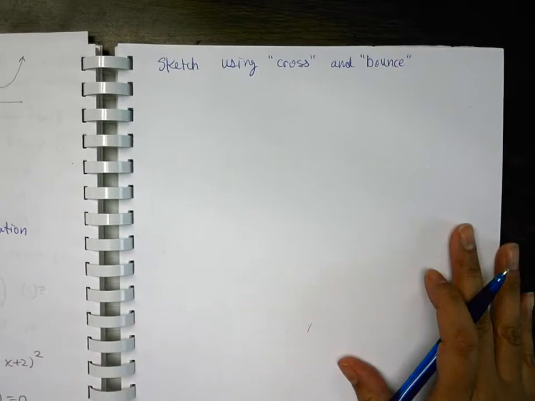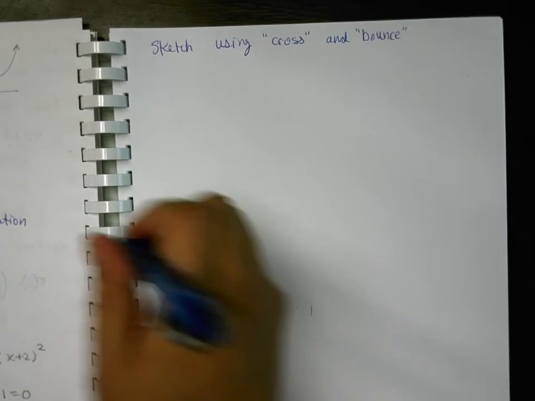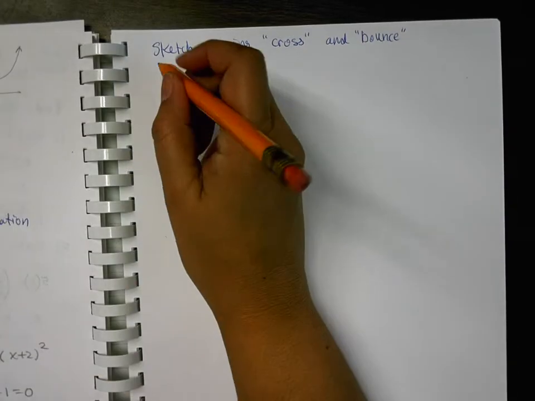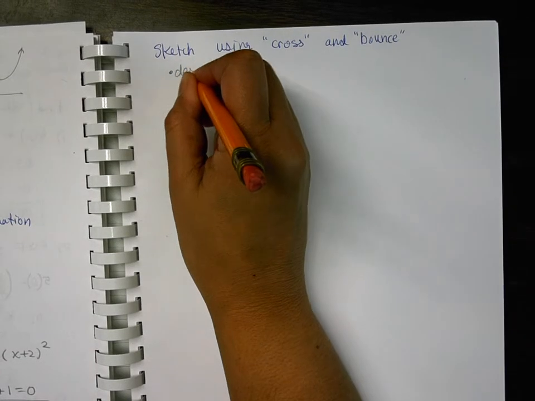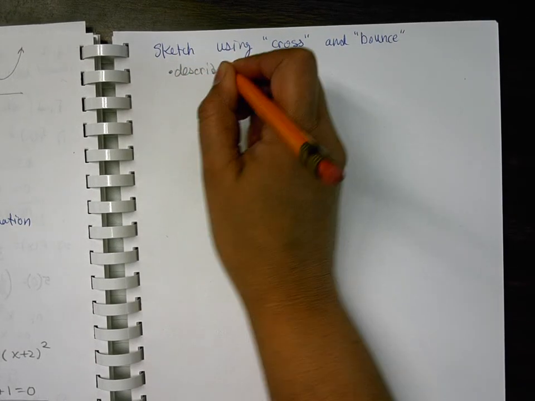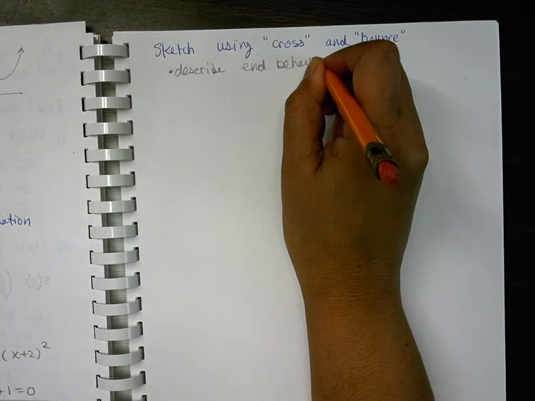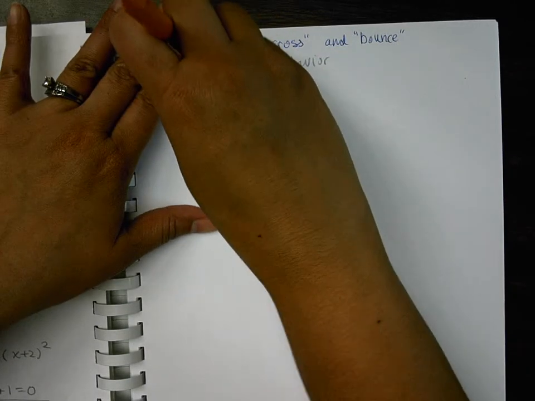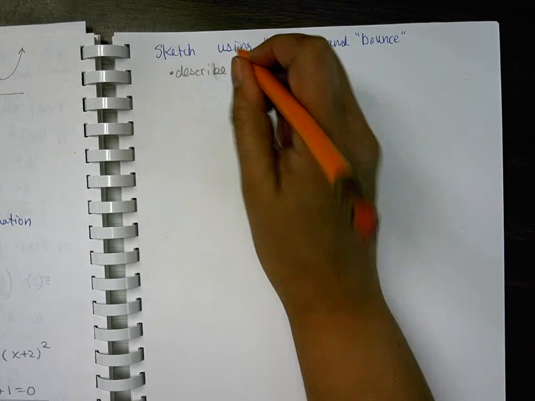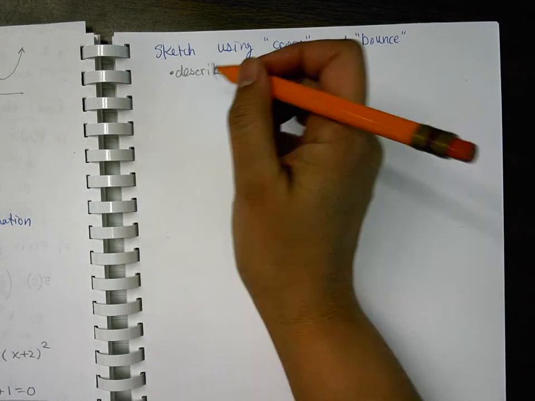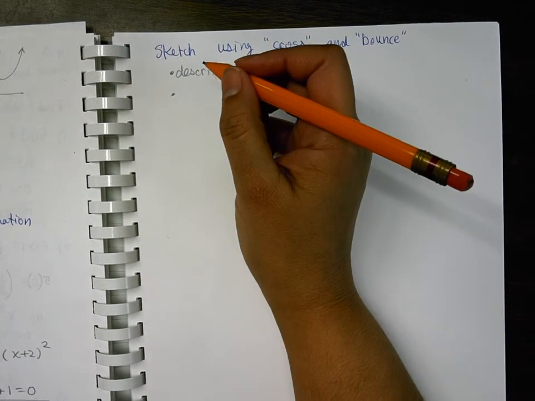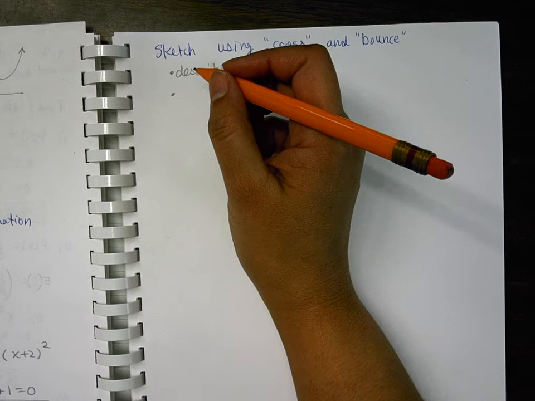Okay. What I'm going to want you to do first is describe the end behavior. These are the steps. Now, even in the homework, if it does not ask you to do that, that's what I want you doing on the problems that you have to sketch. Describe end behavior, that's the high, low, low, high stuff. Find the zeros, which we just practiced with today.